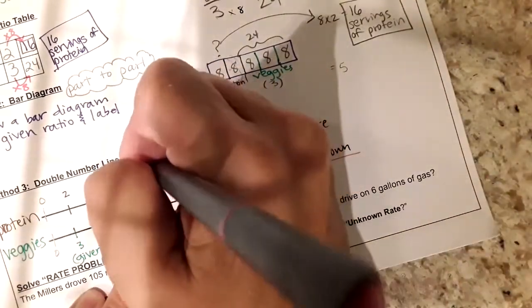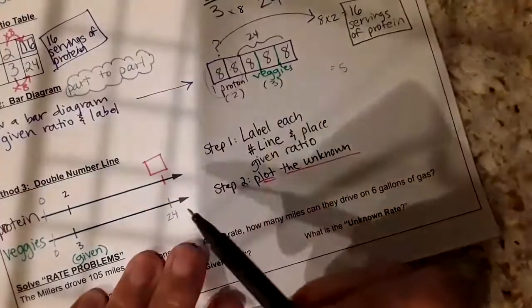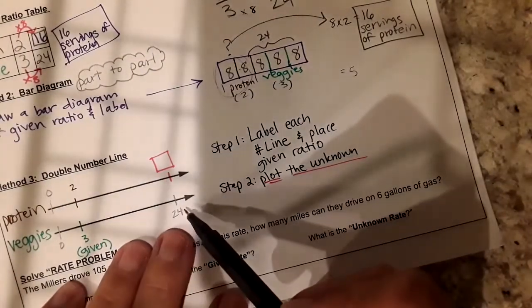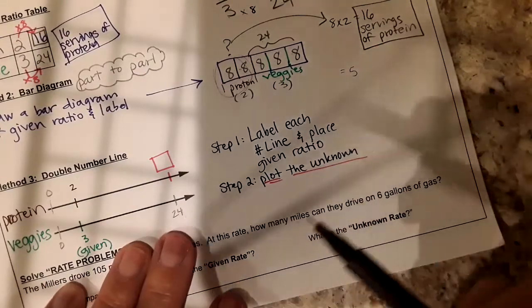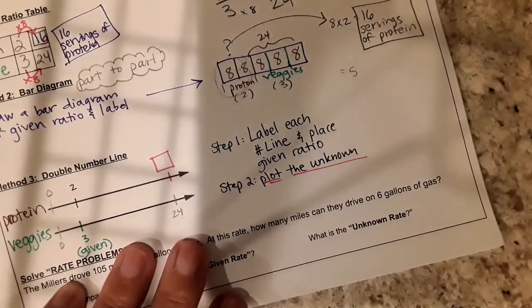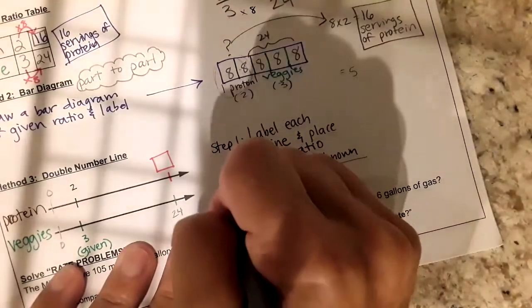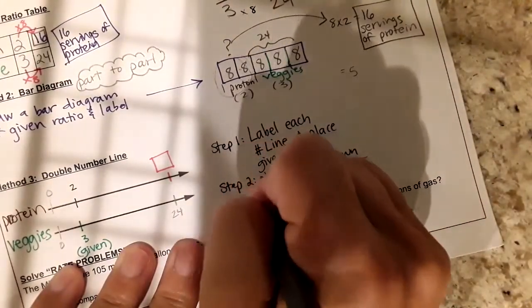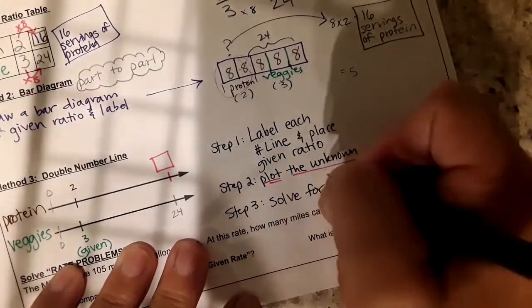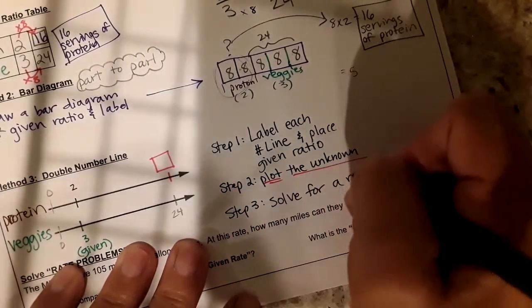This is what we don't know. Okay, if this is 24, we solve. The third step is solve for a relationship.